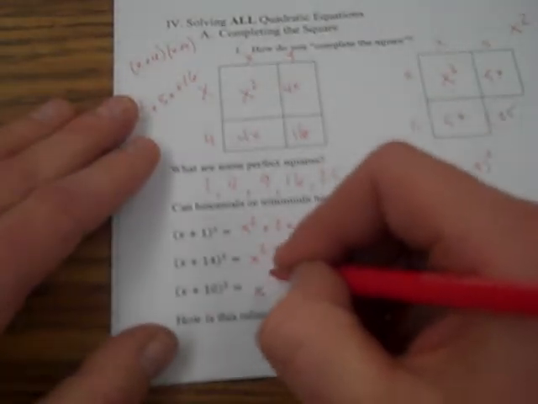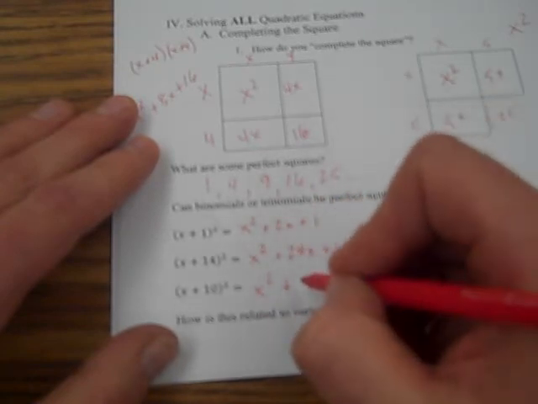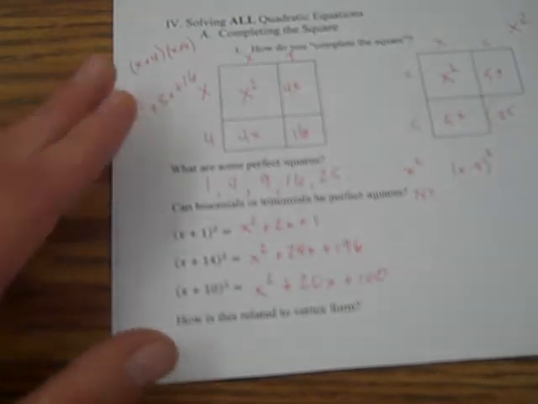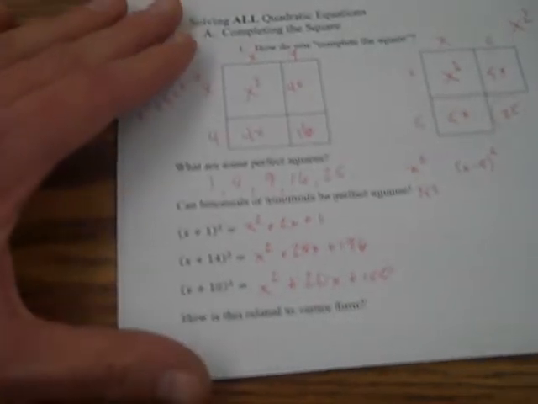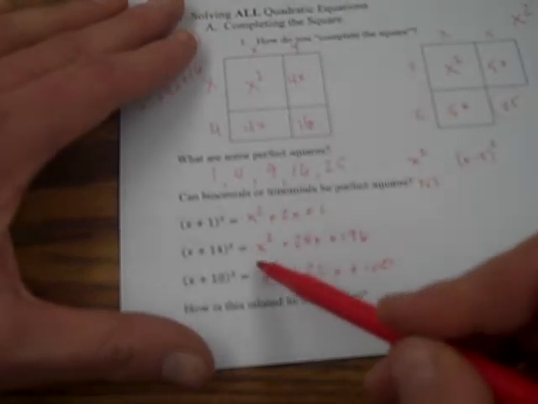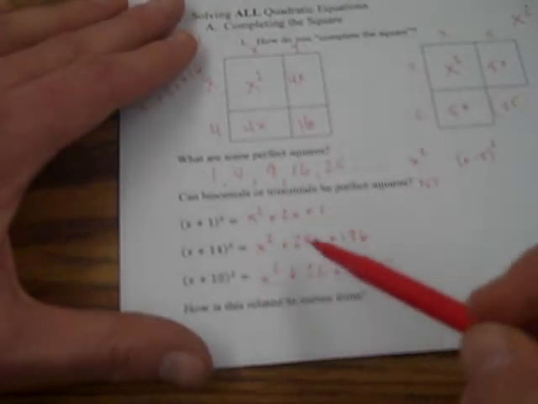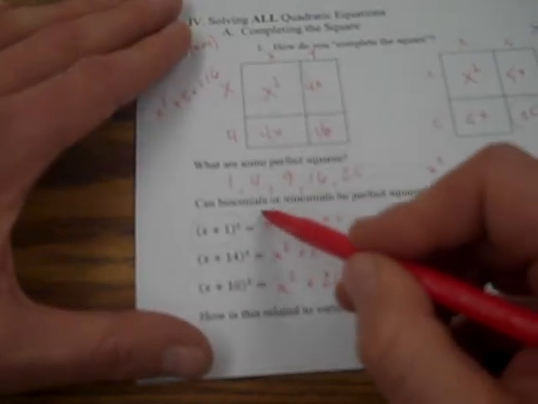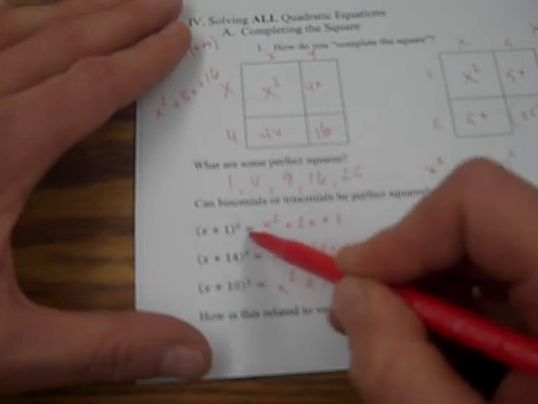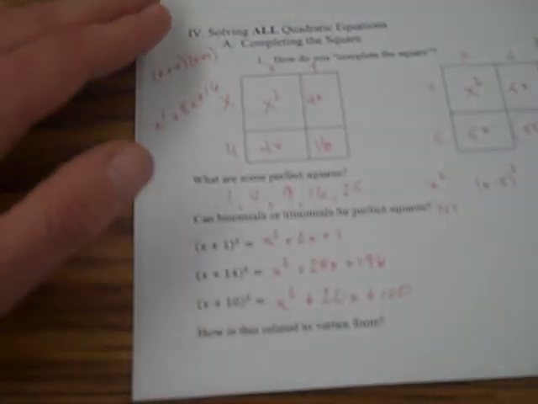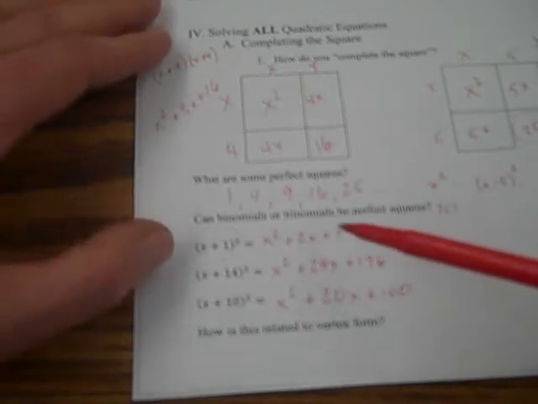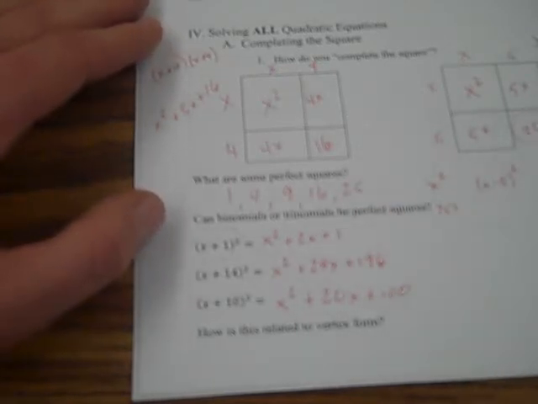We should get x squared plus 20x plus 100, like that. The idea behind this is that I want you to be able to recognize perfect squares that look like this right here. I think it's pretty easy to see that x plus 1 is a perfect square. But I want you to be able to recognize this longer polynomial as a perfect square. It's not so easy to do, but there's a pattern that we need to be able to find, and we'll look at what that pattern is in just a second.